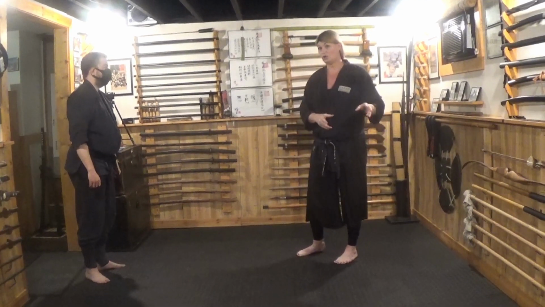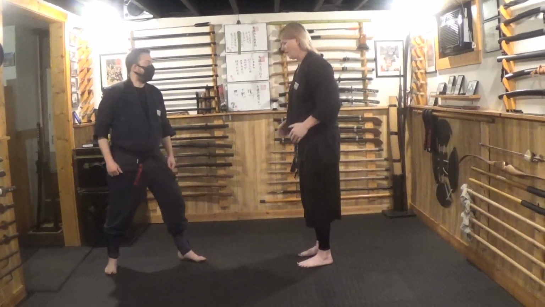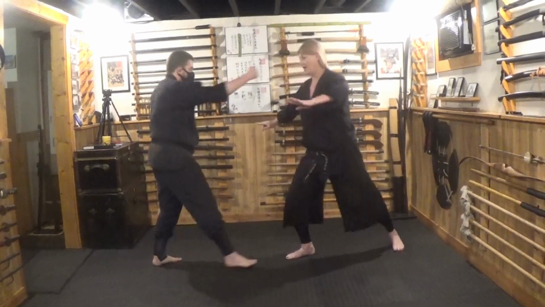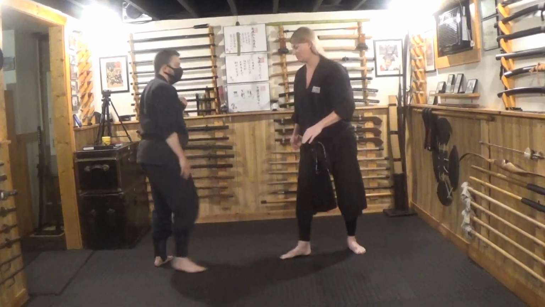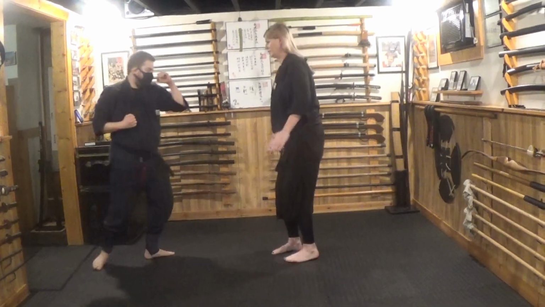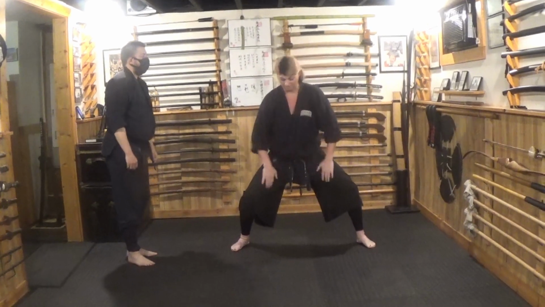So we're looking at Ura Goshin Waza. Let's come this way a little bit more. As he comes in, I'm going to slide back. And as I slide back, boom, boom. Right? So let's do one big motion so that you can see it. Go ahead. So just like this. Did you guys see the technique? All right. Have fun. Play.